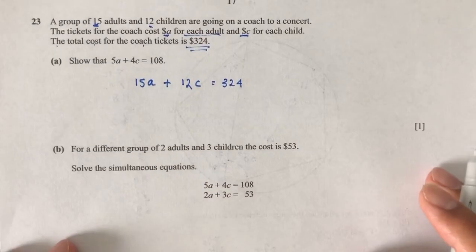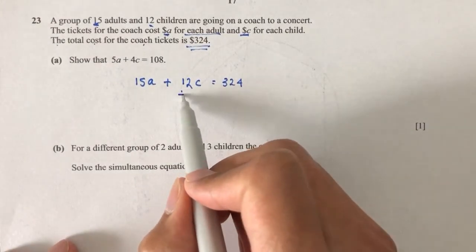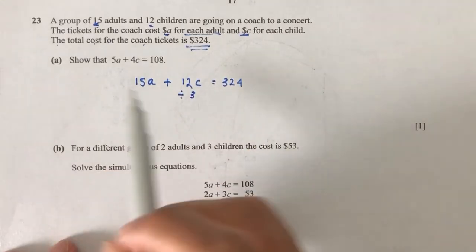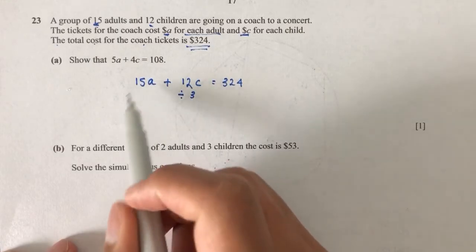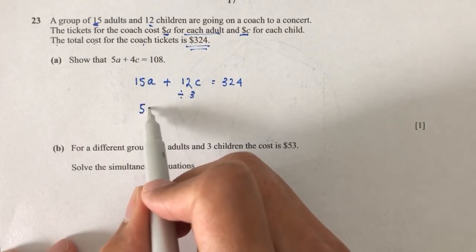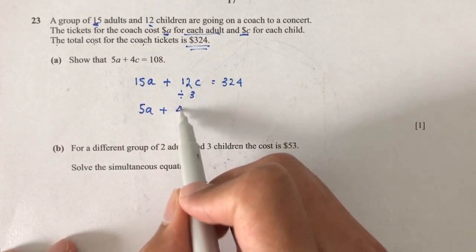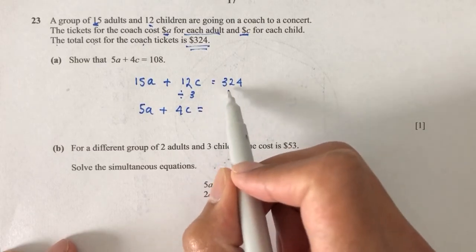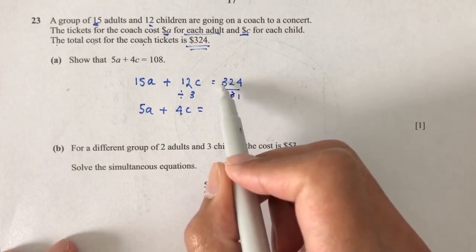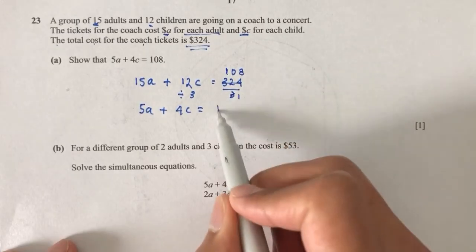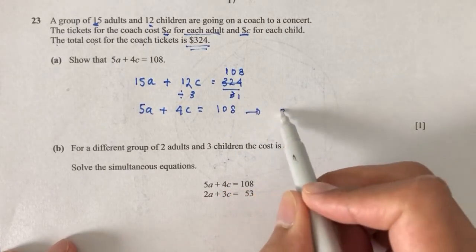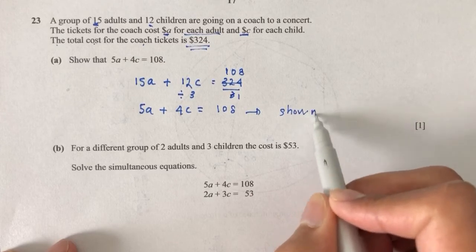324. Now we can divide by 3 everywhere, because you can see that if you want to obtain 5 from 15, you have to divide by 3. So divide by 3, we have 5A plus 4C. Divide 324 by 3, what do we have? 108. So 108 as shown.